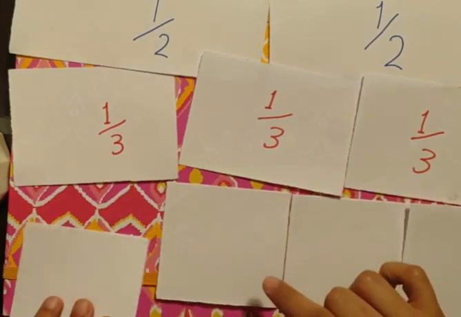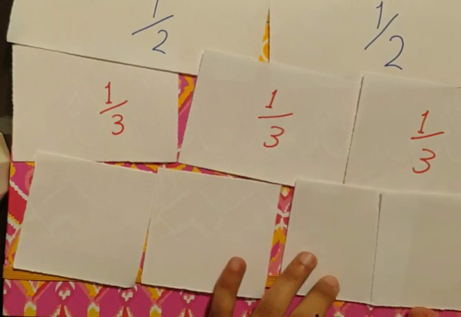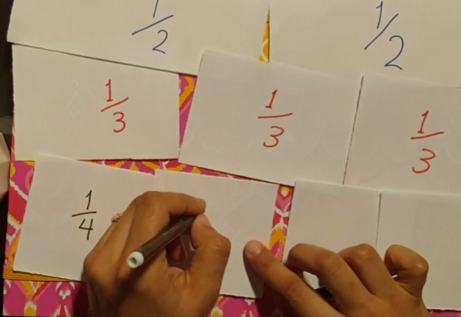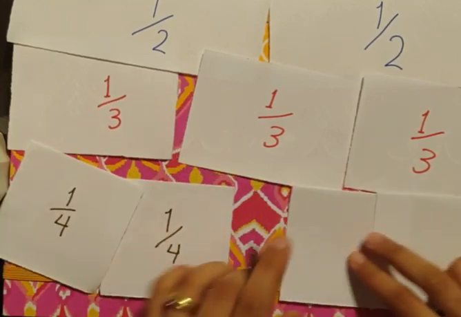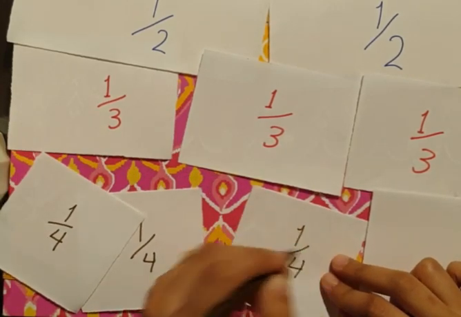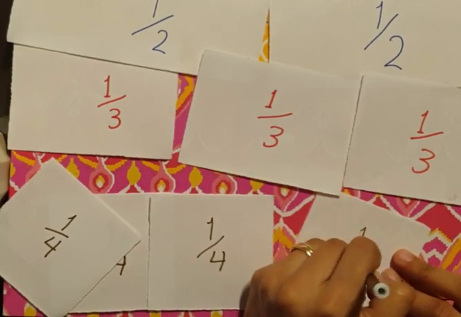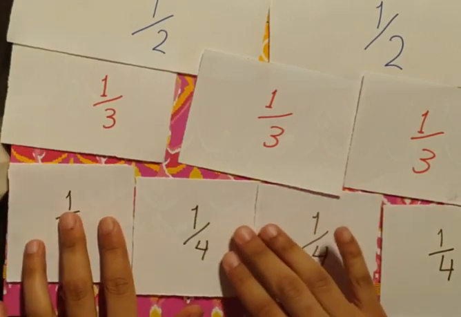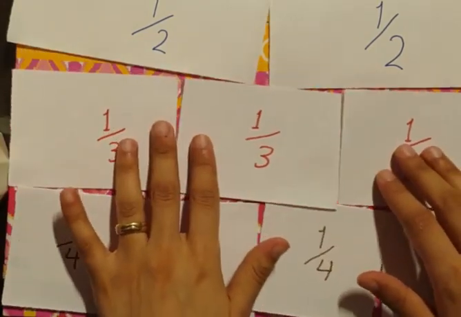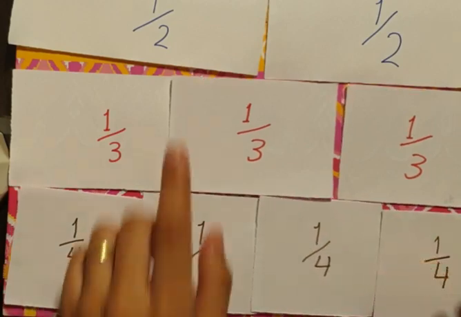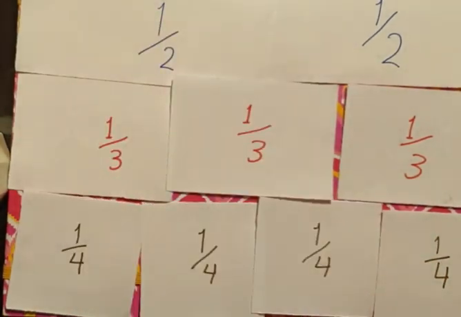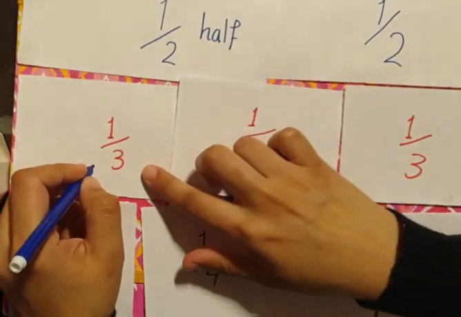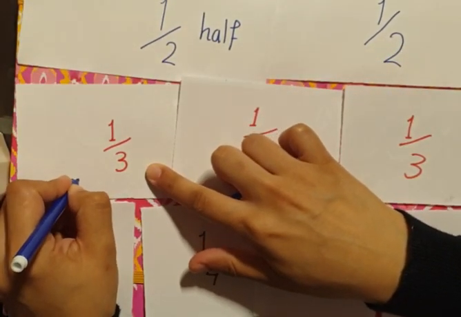Now here this is divided into 4 equal parts, so I'm going to call this 1 over 4, 1 over 4, 1 over 4, and 1 over 4. Right, so here are my little parts from each unit fraction. This is a half. Yeah, I'm going to write the names for you. This is a half. This is a 1/3.